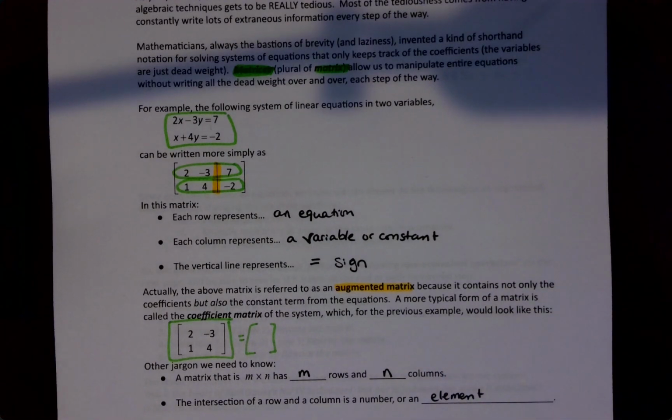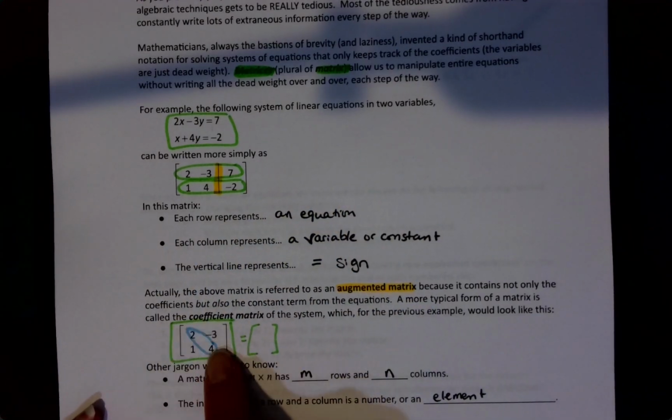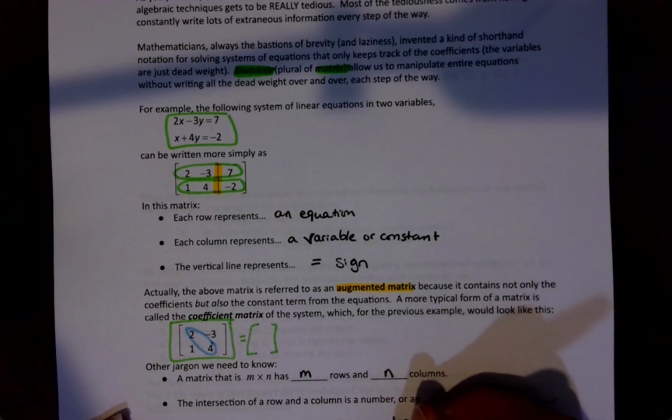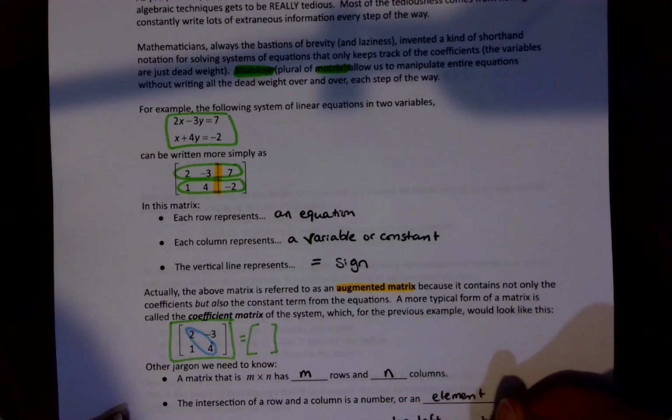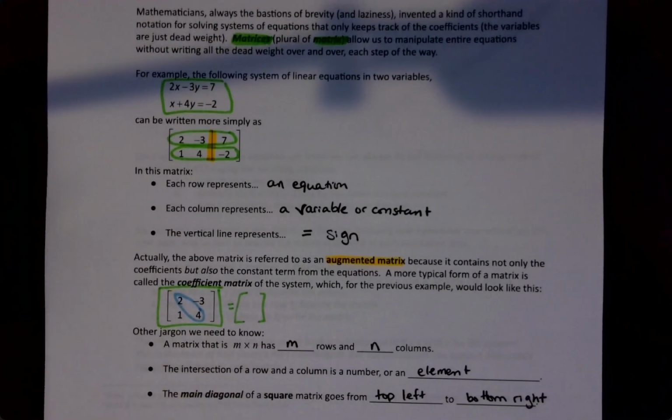And the main diagonal of a square matrix goes from the top left to the bottom right. This is our main diagonal in this square matrix here, going from top left to bottom right.